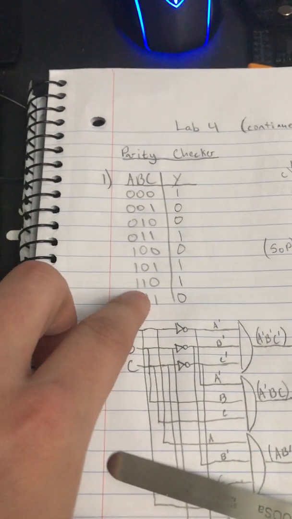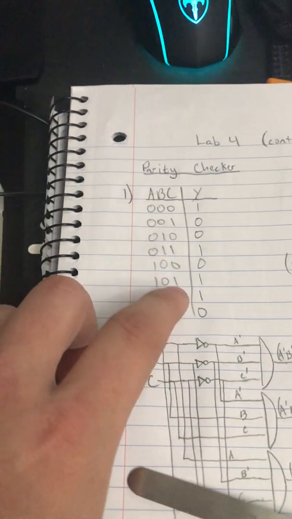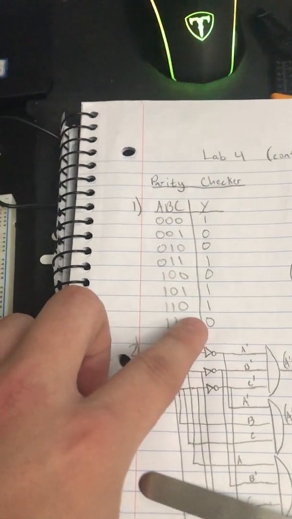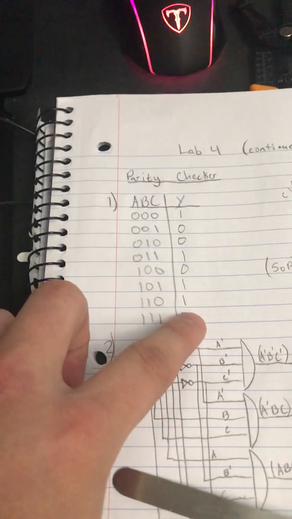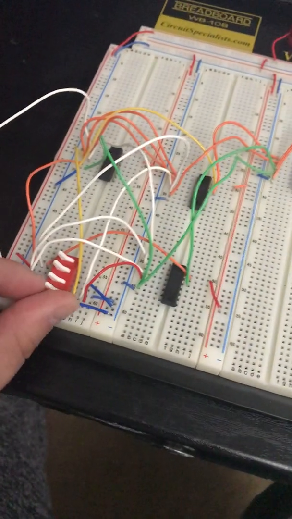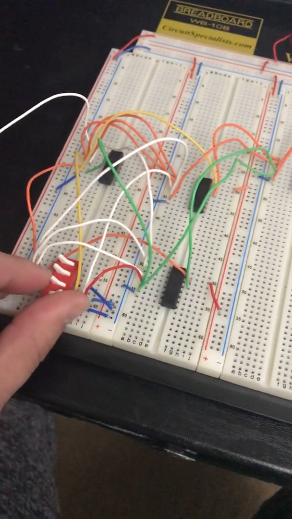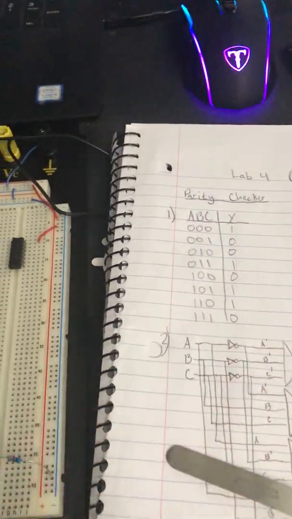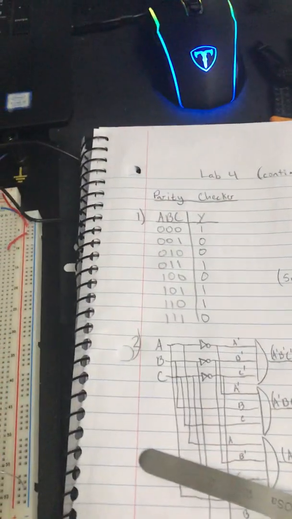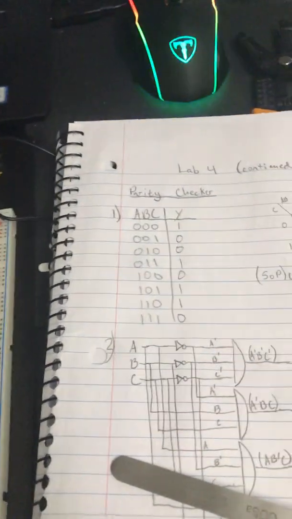And our next one, our A input is going to be 1, our B input is going to be 1, and our C input is going to be 0, and we're going to come out with an output of 1. So if we look right here, our A is 1, B is 1, C is 0, and our output is 1. So that was true. Alright, and for our next and final one, thank the Lord.